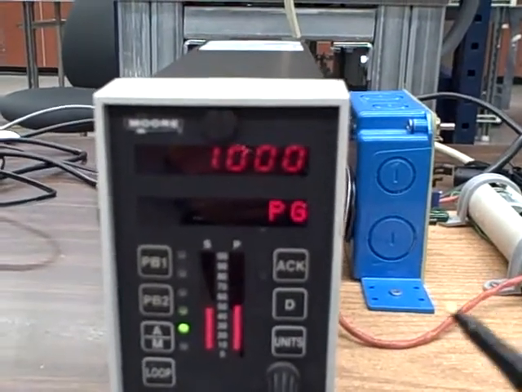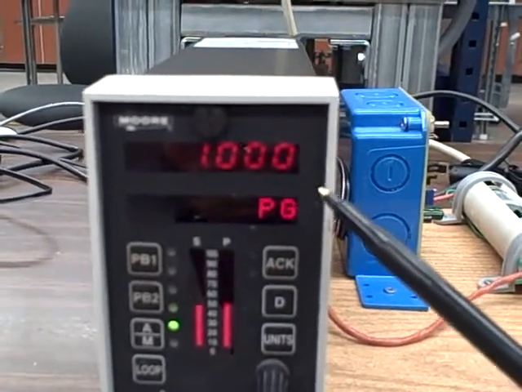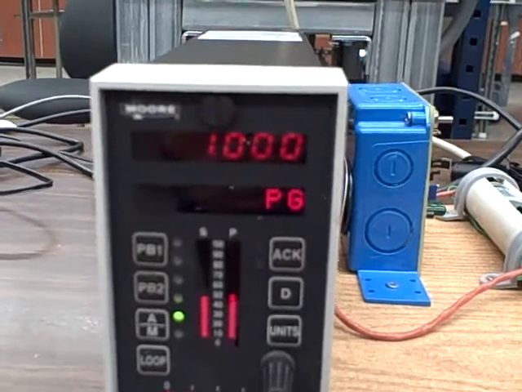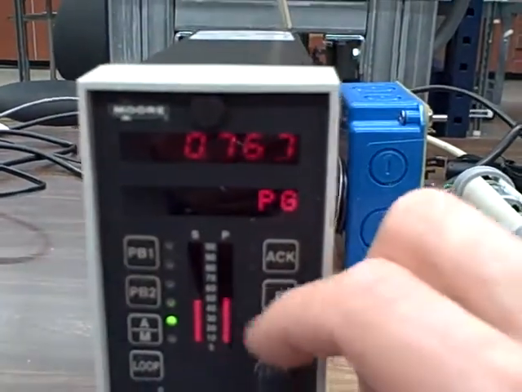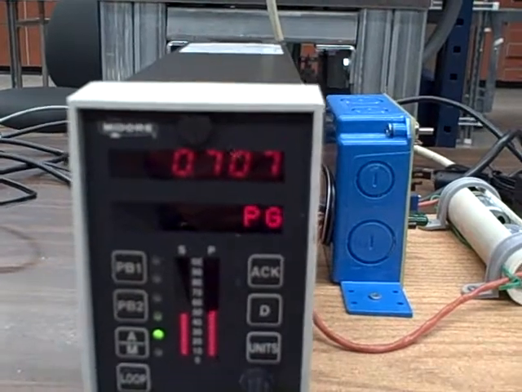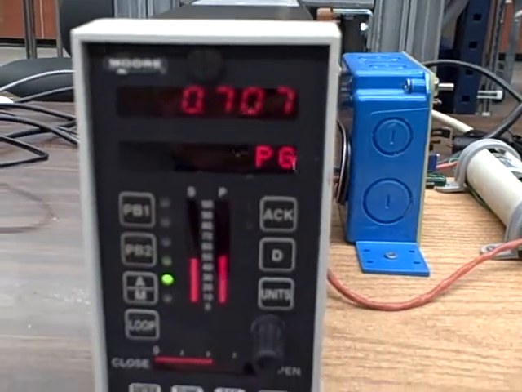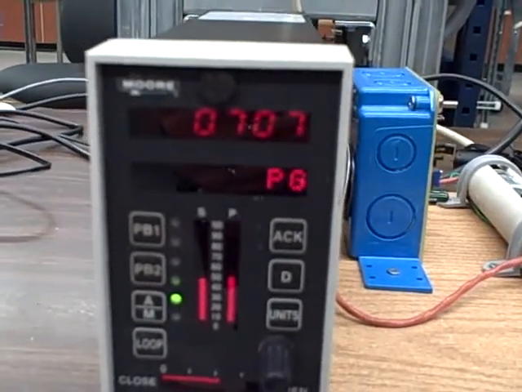So we have too much gain right now, and I can change that if I want and demonstrate how this will affect the control of the process. I'm going to take this gain value and adjust it down, let's say to 0.7 or so. I'm not going to be real particular about the exact value here. I'm simply doing approximate tuning anyway. So I'll adjust it from 1 down to about 0.7.